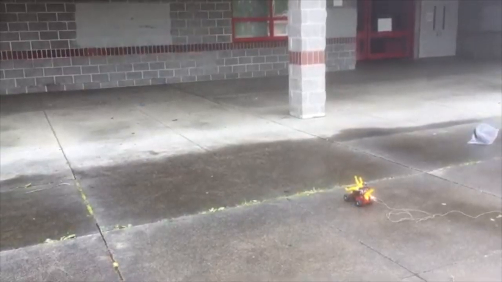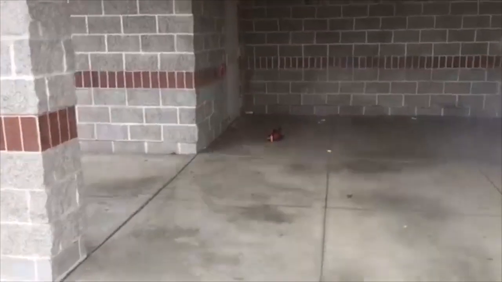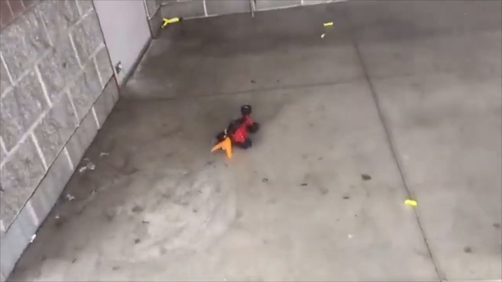4, 3, 2, 1. His legs are off. He's not even dead. I bet his son's just still green though. He flew apart.